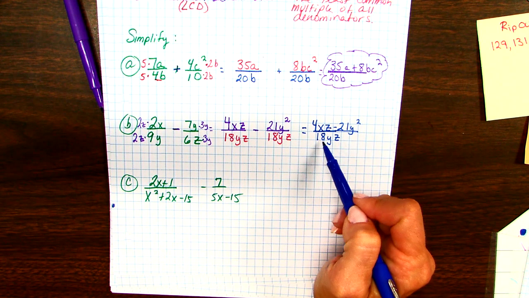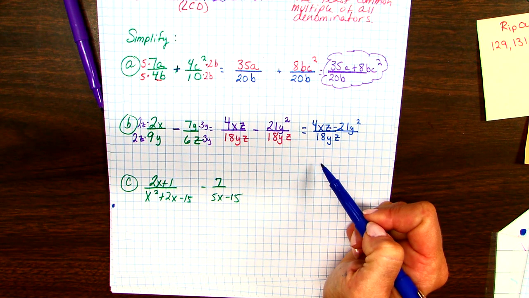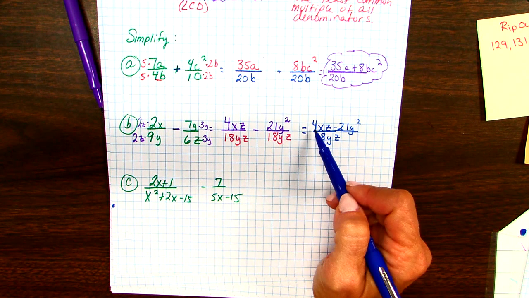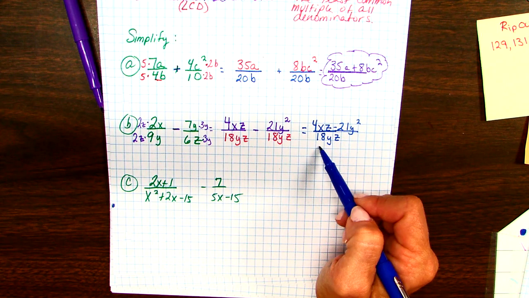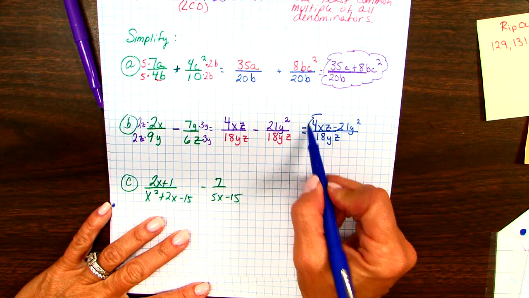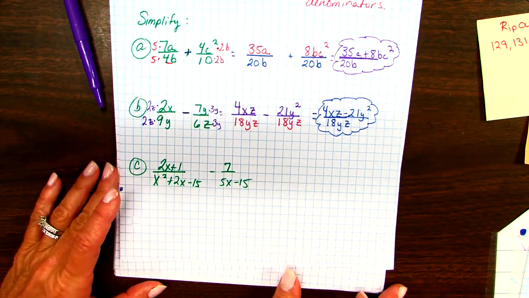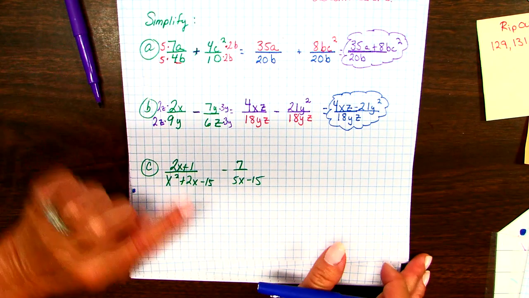Take one last look at 4, 21, 18. Are any of those simplifiable? And the answer is no. There's not a number that goes into all three numbers. Is there a letter that they all have in common? No. So we're just going to leave it just like that. Okay? I actually think those are harder than these.